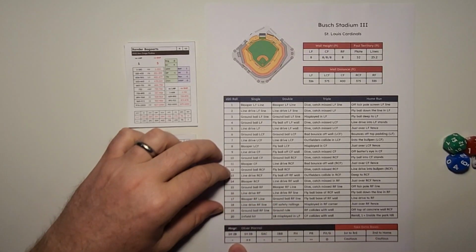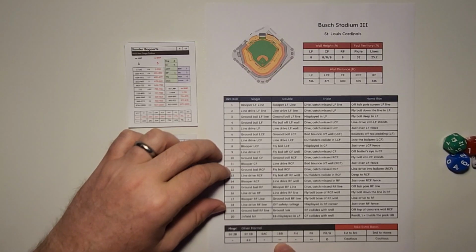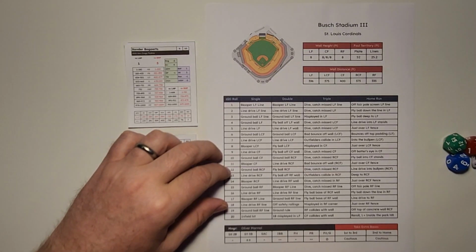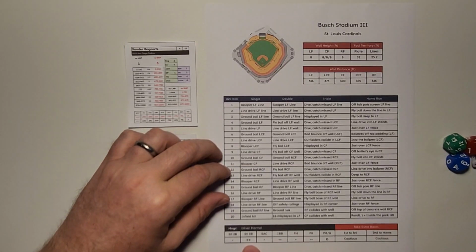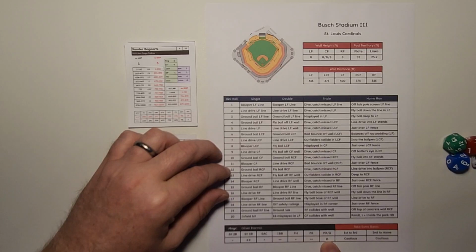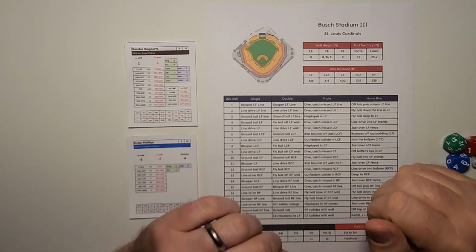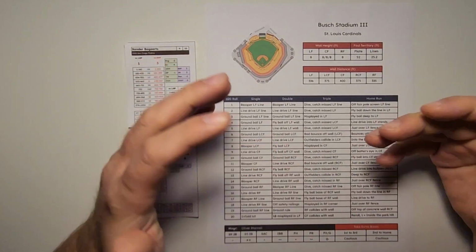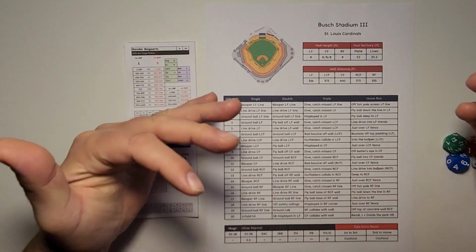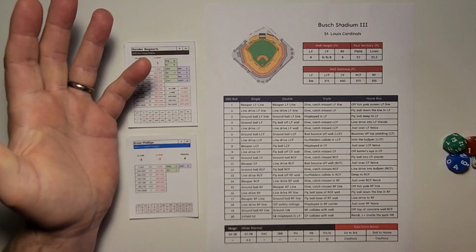So the minus means below average. A double minus means very below average, like way below average. A double plus means way above average, and a plus means above average. And then the little circle is average.